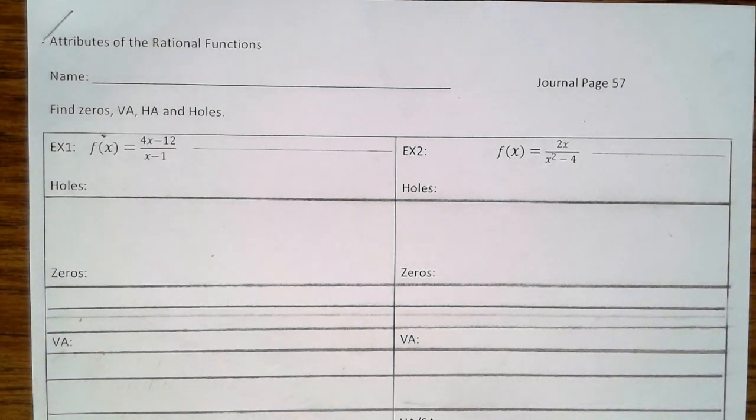Okay, Wildcats, today we're looking at journal page 57, attributes of rational functions.